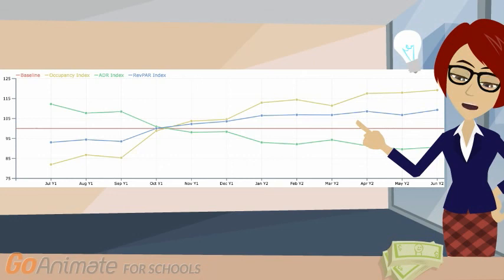As we identified in the previous STR report, the Smith Hotel was not getting their fair share in RGI in year 1, quarter 3 as a result of pushing too much rate. We can clearly see that the average rate index is well above the baseline, occupancy is well below as a result, and overall RGI is below their fair share.